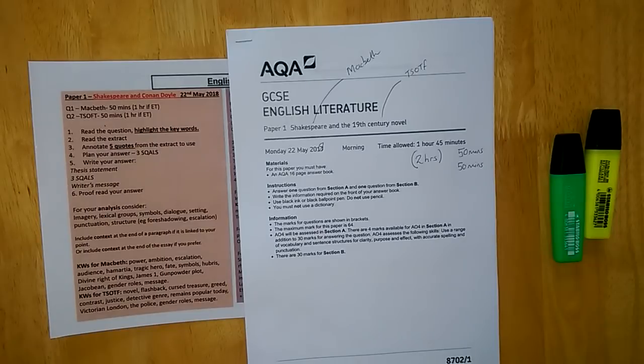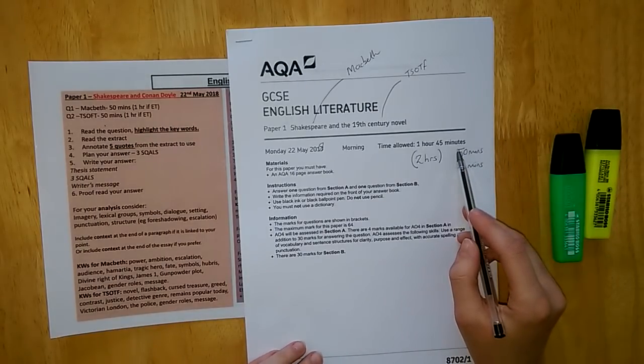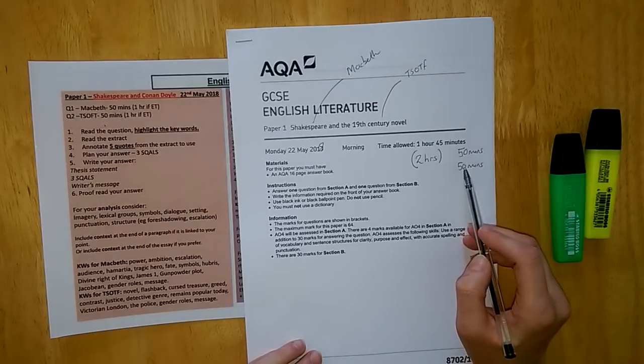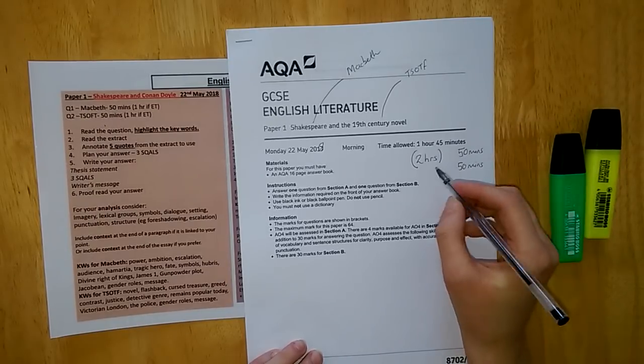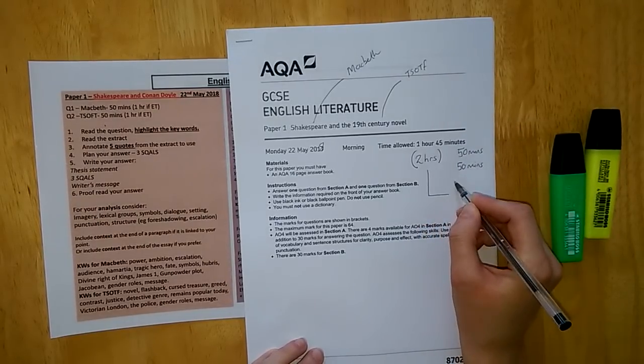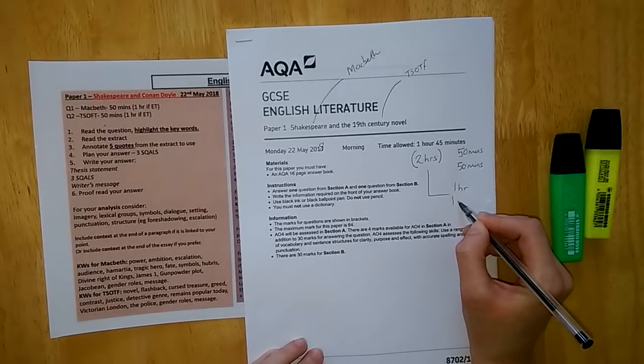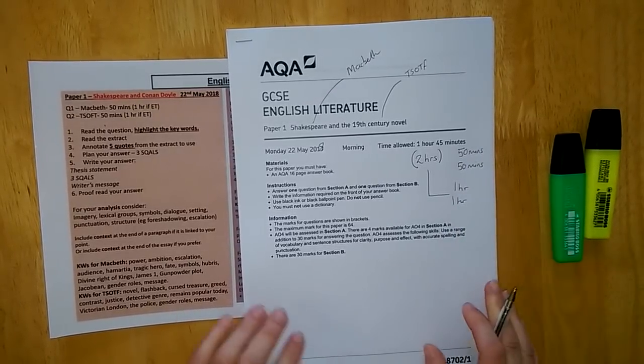As there are only 2 questions worth an equal amount of marks each, then if you have 1 hour 45 minutes for the exam, that is 50 minutes per question. And if you're a student with extra time, that is 1 hour per question.